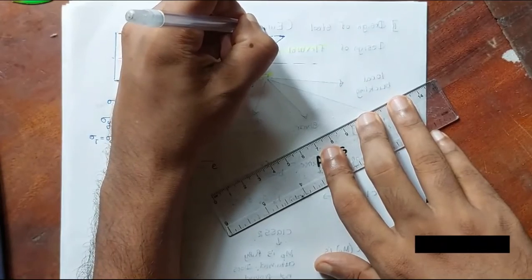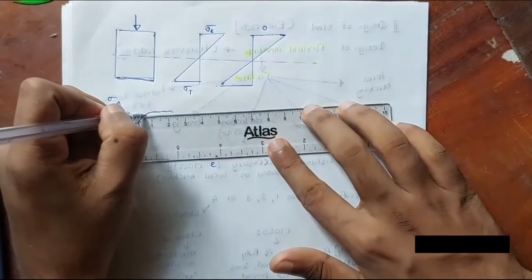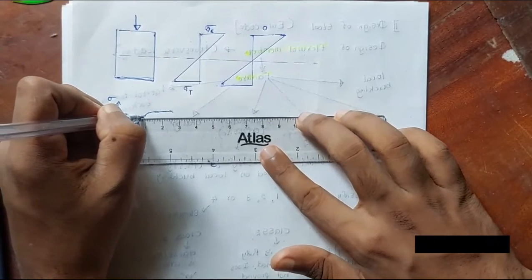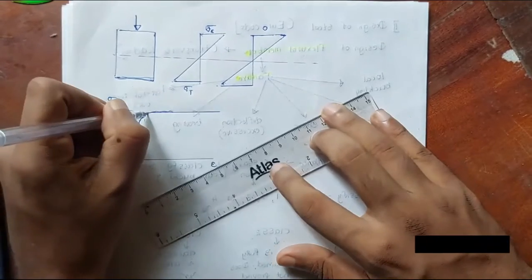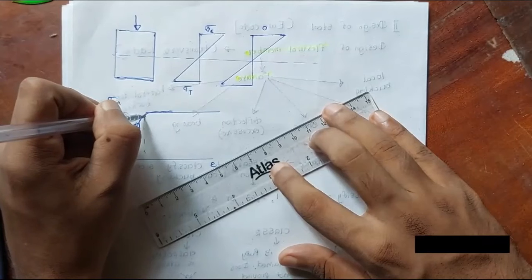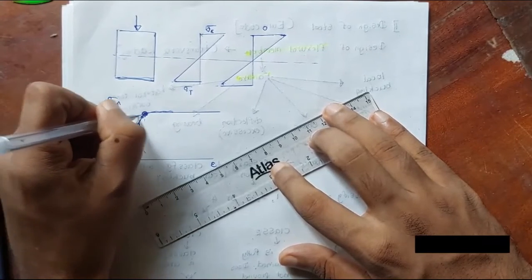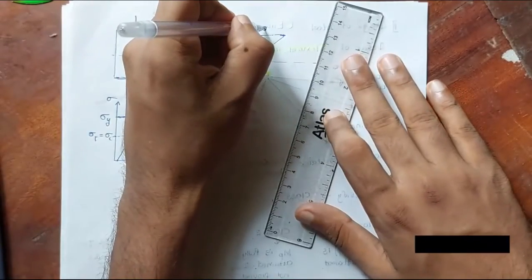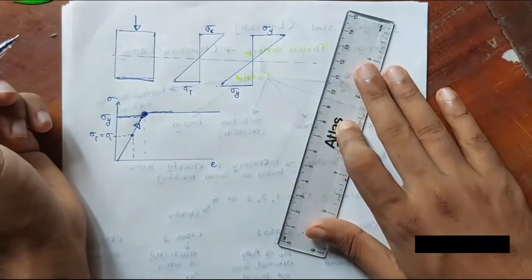So let's say, so you usually draw your theoretical behavior, the idealized behavior like this, right? Actually it's the yielding and then fully, right? So this is sigma y and this is sigma y, right?